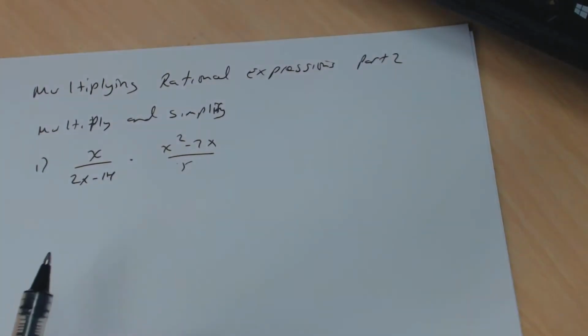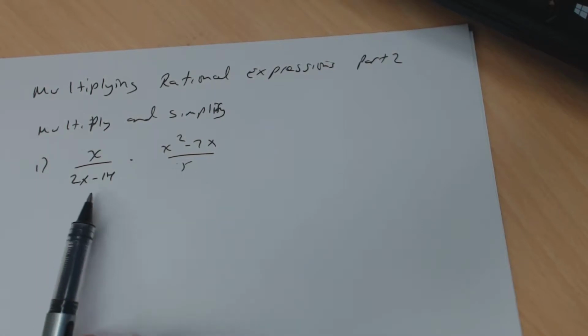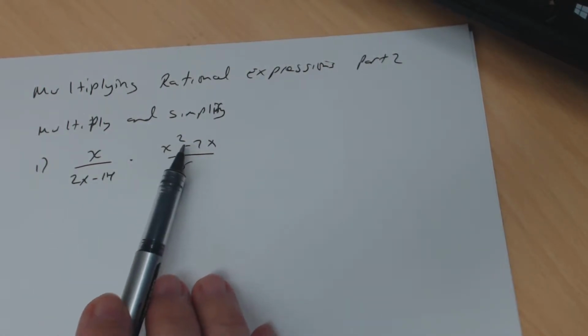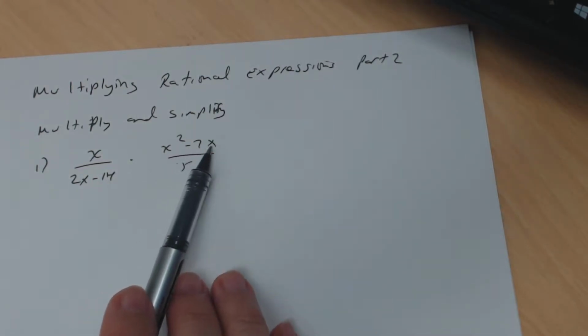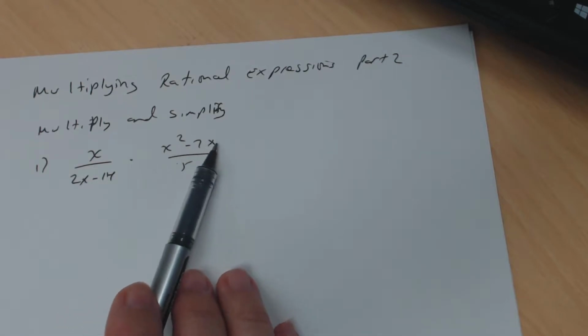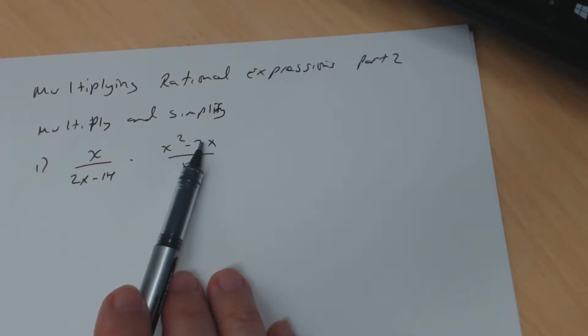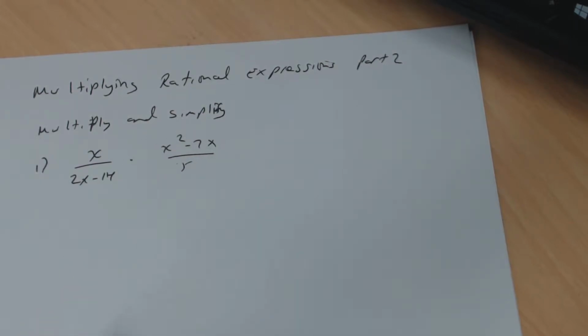Now if you look at your numerator, here's a monomial and here's a monomial. But these are not monomials, these are binomials. So you're going to have to remember from the previous chapter that you want to make sure your polynomials are factored, so that you can reduce your common factors.